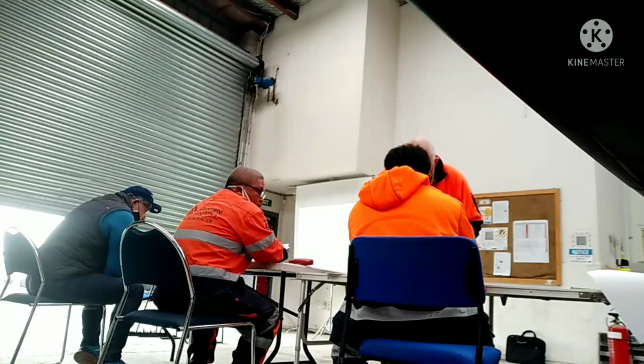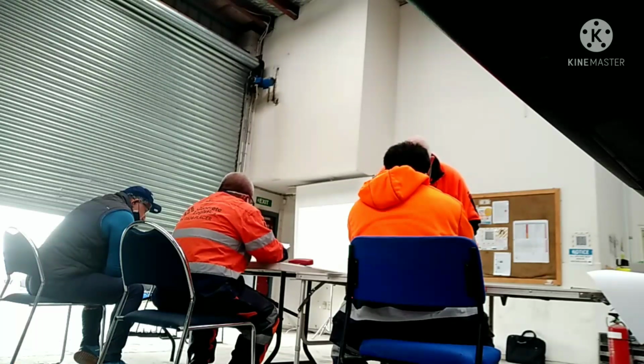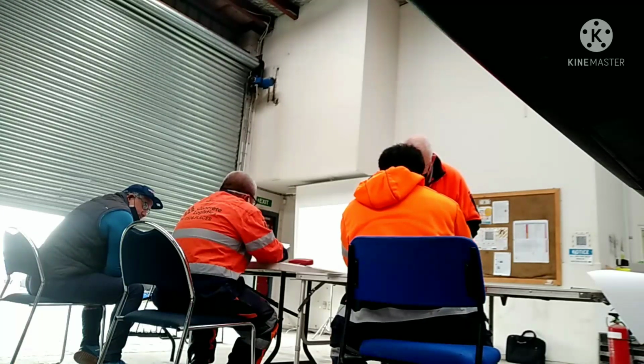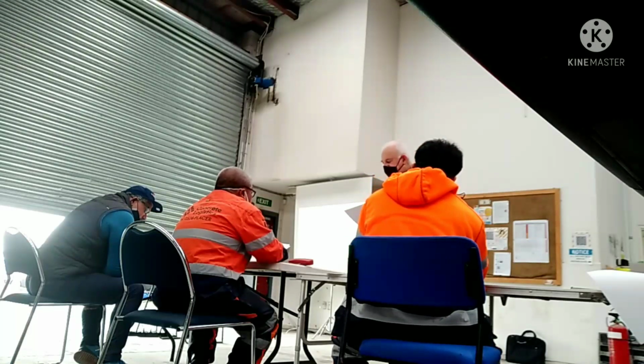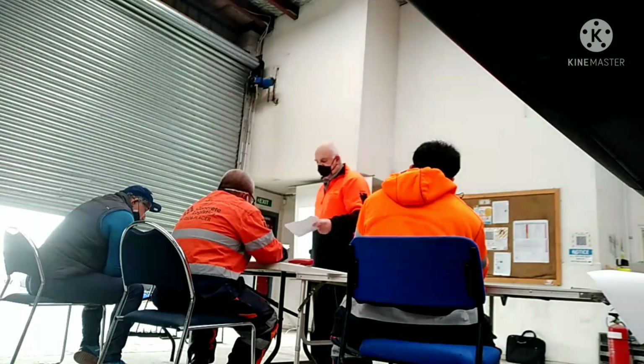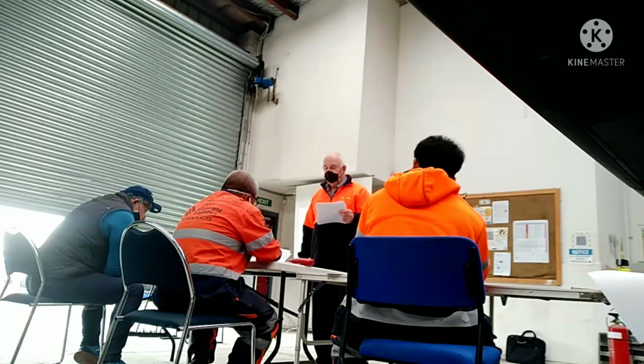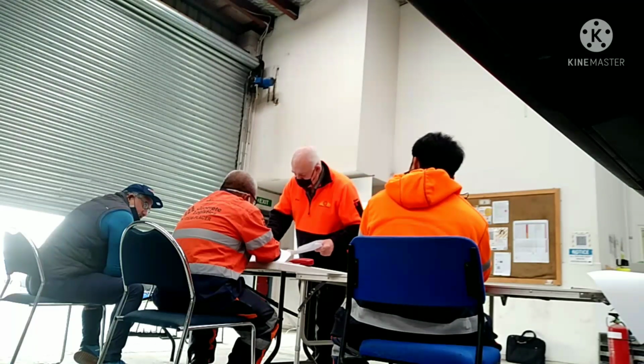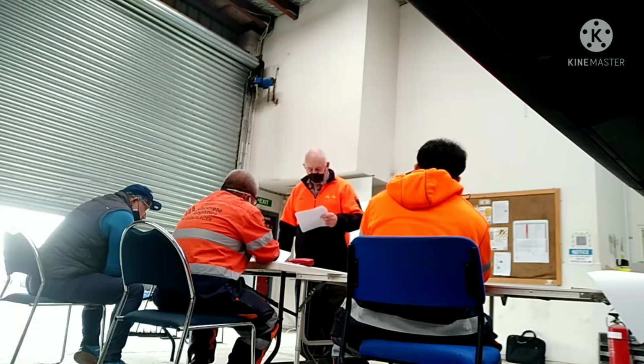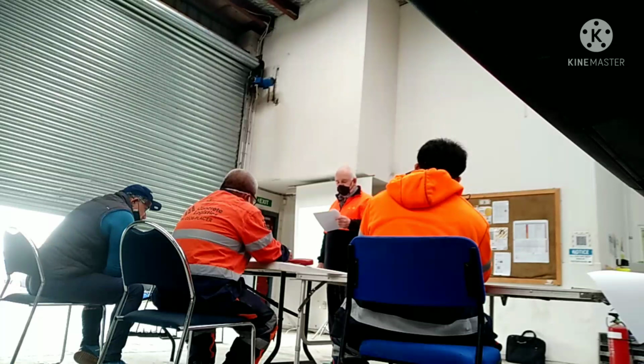Who is your permit issued to? Bigger forest haulage. And you've got C. Who's your permit issued to? Third one down. Okay, so that's the name of the company.